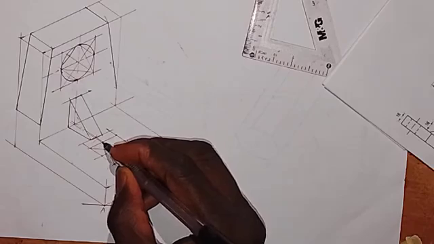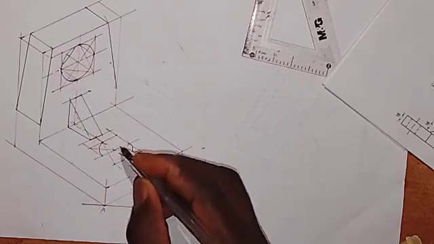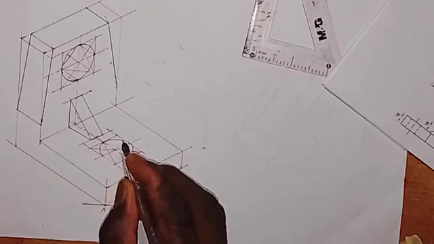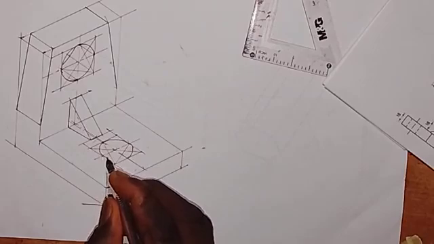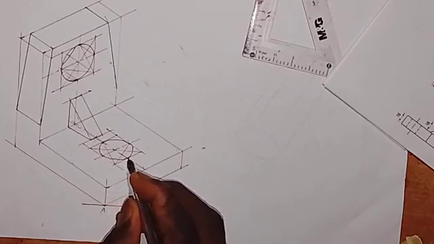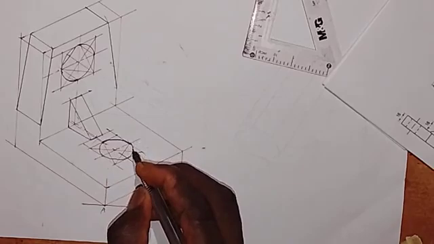Okay, then I will also draw this one. So it goes this way. Okay, then for this part here, I will gently draw it like this. Okay, then here I will also draw this one. So it goes this way. Okay, so looking at what we have here, we have it like this as an isometric hole.